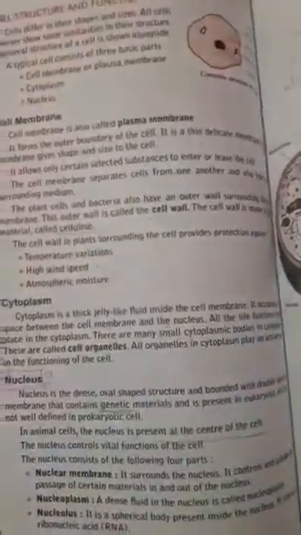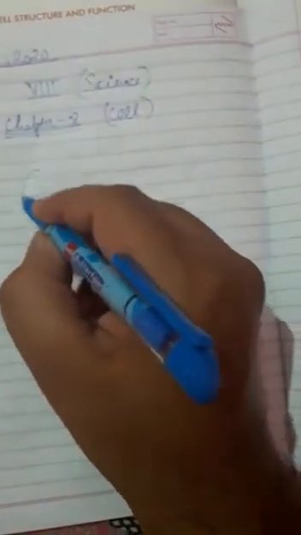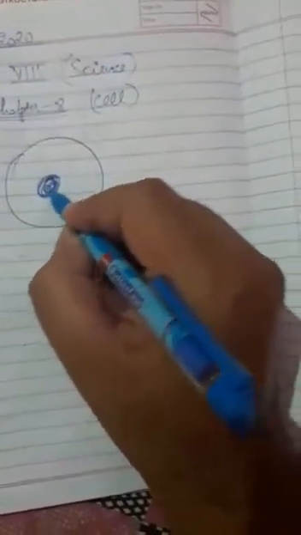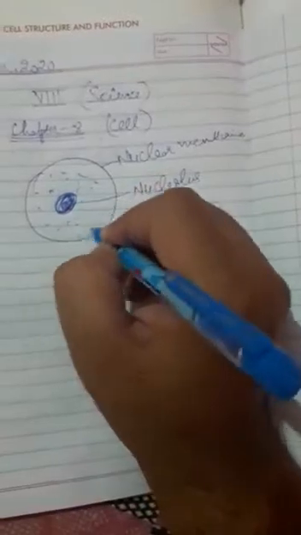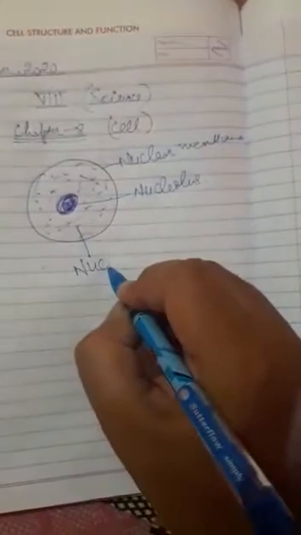Like the cell structure, it consists in a similar way: there is a nucleus and in the center it has a nucleolus. The outer membrane is known as the nuclear membrane. In the same way, the outer membrane of the cell is known as cell membrane and the outer membrane of the nucleus is called nuclear membrane. This jelly-like structure present in between the cell is called cytoplasm, and the jelly-like structure present in between the nucleus is called nucleoplasm.